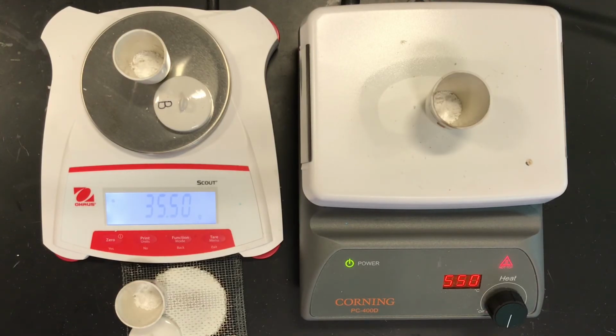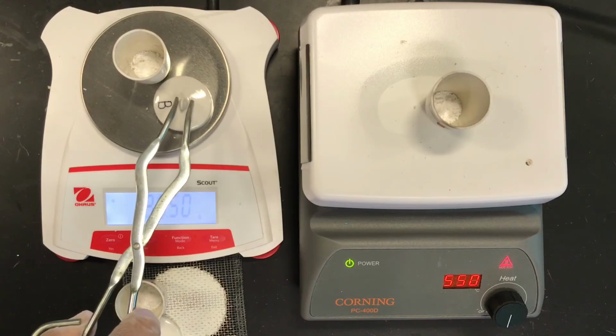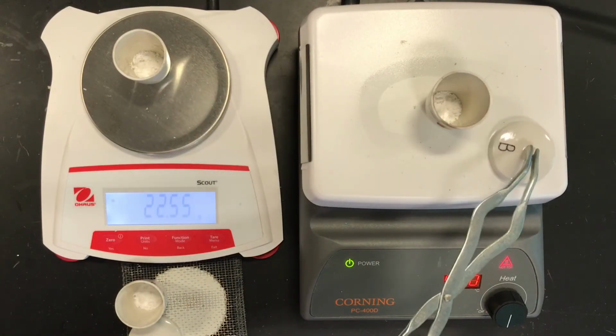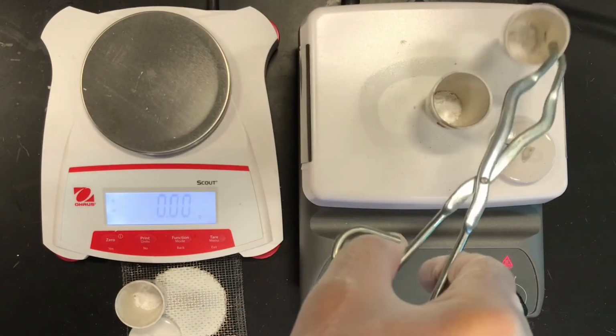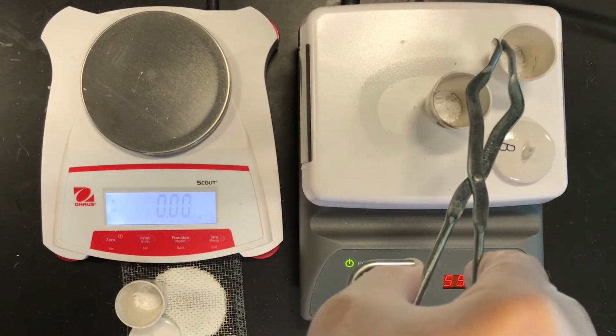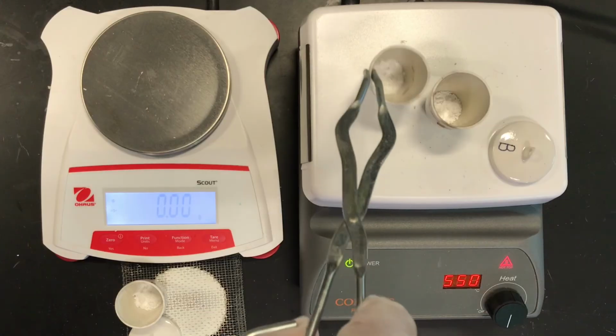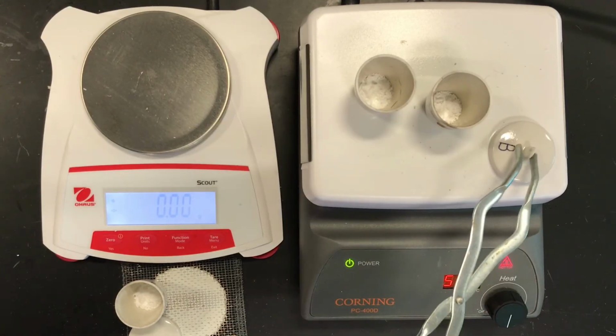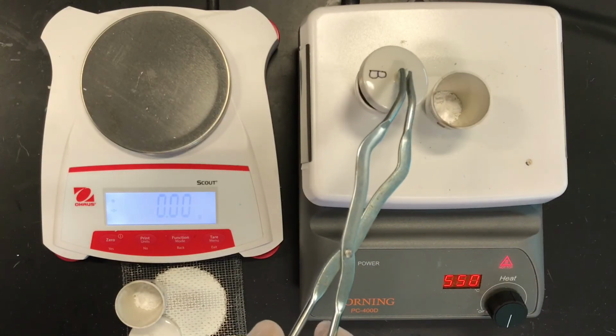Okay, this one is 35.50. Well, this one is not the same, so I'm going to have to heat some more. So student B is going to have to continue to be heated. I might have had more hydrate in this one. Let's move this one here. Give that a couple minutes.